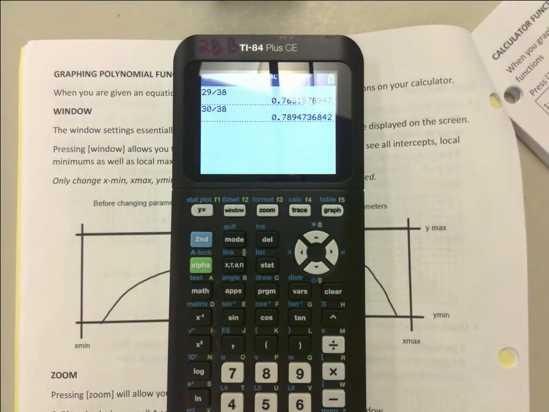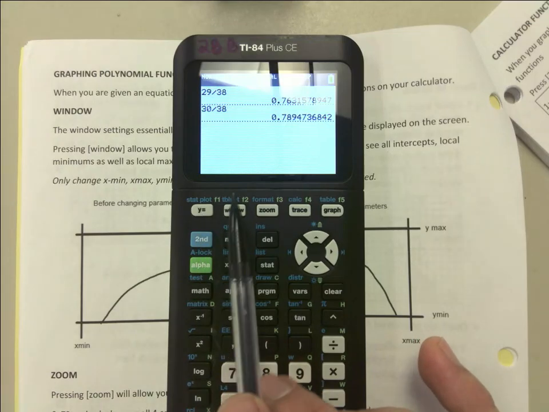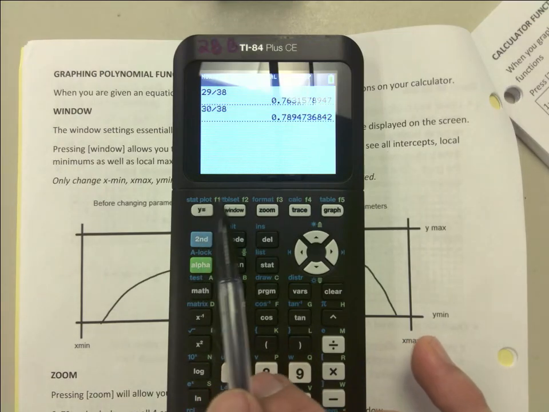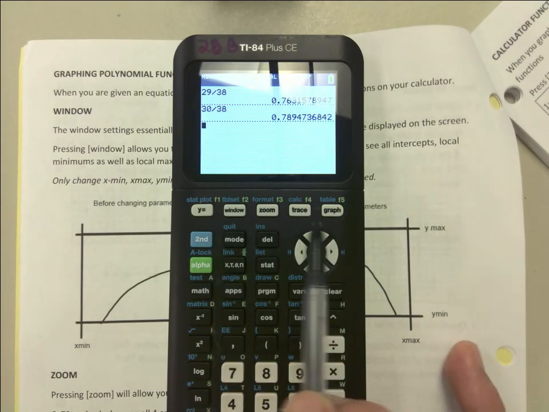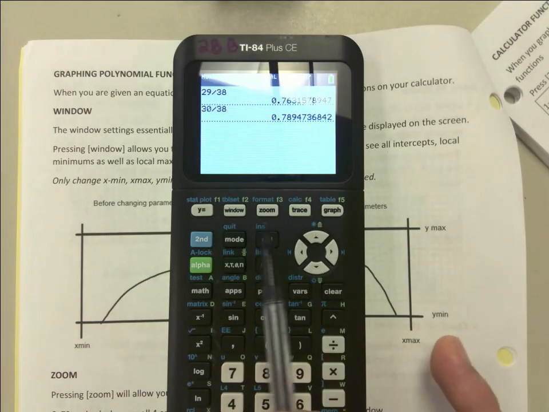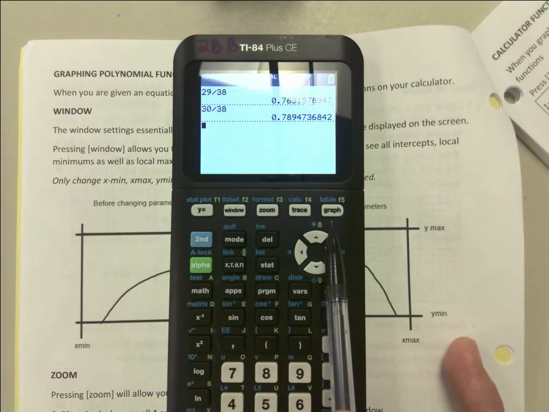Especially if you're new to calculator world, or if you need a refresher from last year. When you start graphing, we're going to use the y equals, the window, the zoom, the trace, and the graph. Like these buttons are an absolute must. You need to know how to use them when we start graphing.